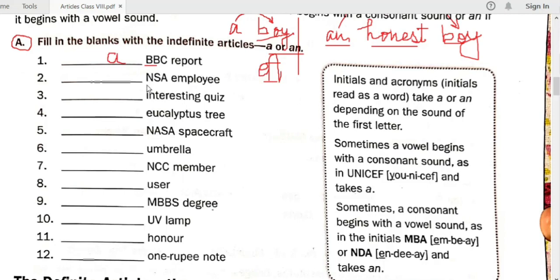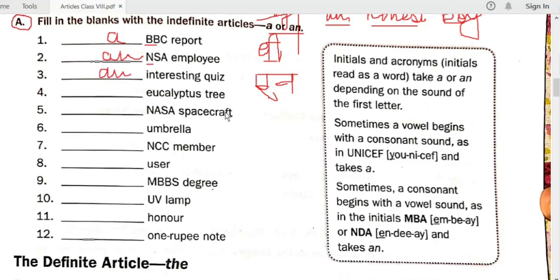An NSA employee. NSA, of course, begins with a consonant, but the sound of N begins with a vowel sound, so there we will use an NSA employee. Like the same, an interesting quiz. There we will write an interesting quiz.